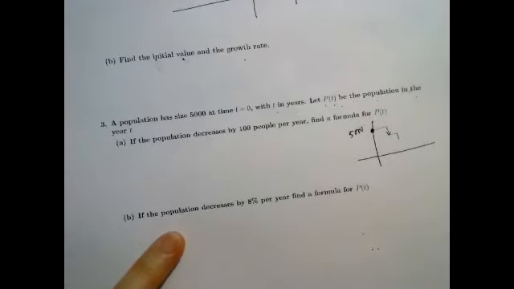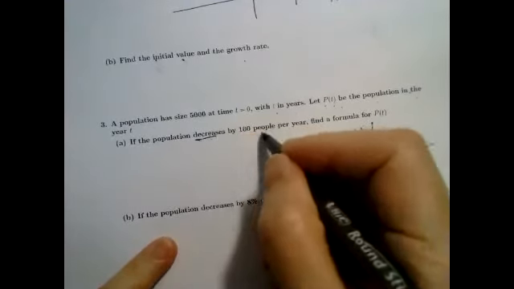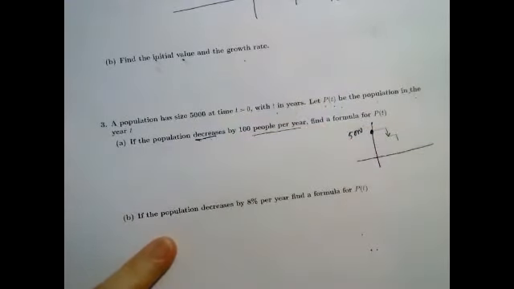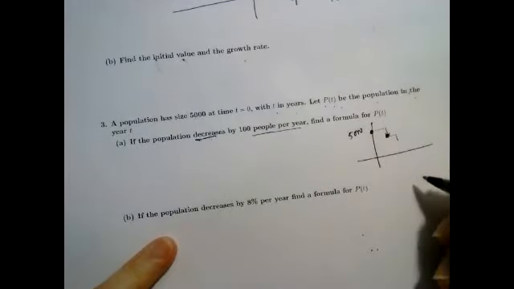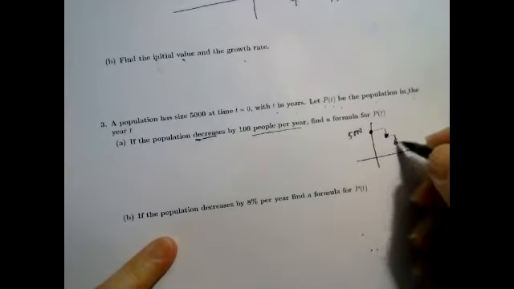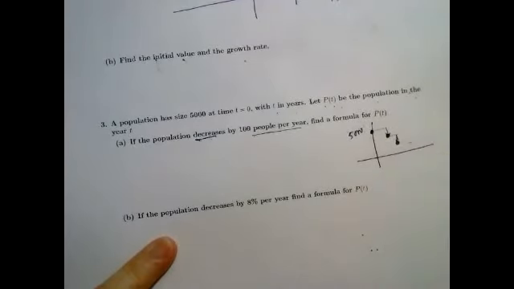Read the problem. That's why I'm giving it to you. It's A, not B, what we are doing. Every year, the population decreases by 100. So we start at 5,000, it went down by 100. Then it's going to go down by the same amount, and then it's going to go down by the same amount. What's the formula?